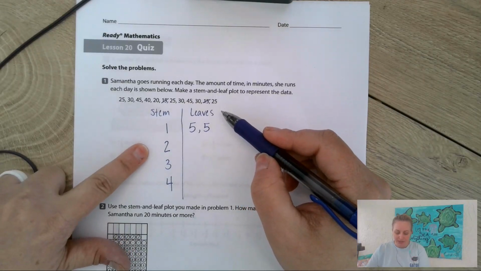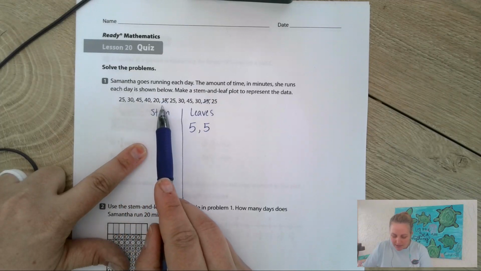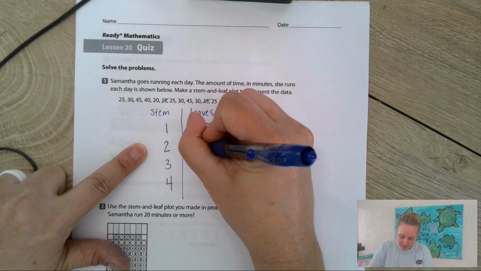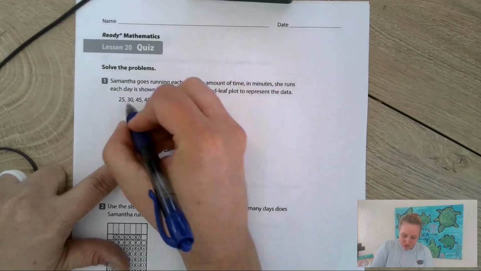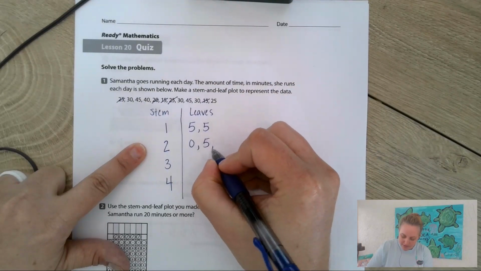Now I'm going to do the same thing for my 2s. Okay, I have 25, 20, 25. So remember, 20 is the smallest, so I'm going to write the 0. And then I had two 25s. There's my other one. So I write 2 5s.